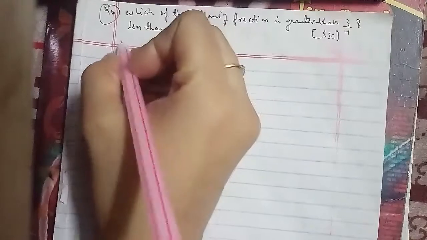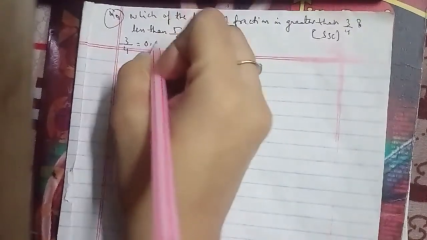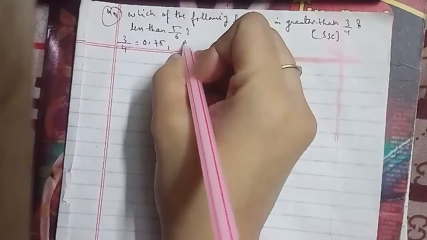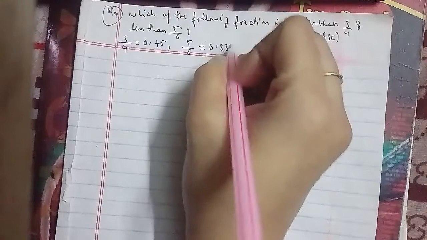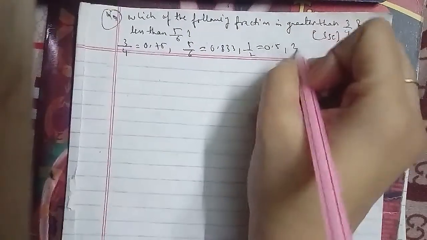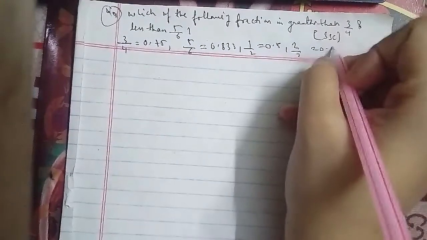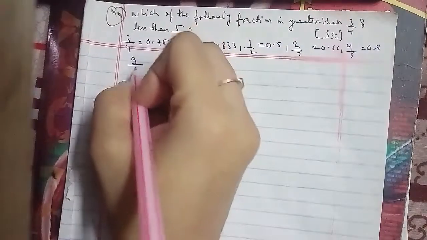So 3/4 equals 0.75, 5/6 equals 0.833, 1/2 equals 0.5, 2/3 equals 0.66, 4/5 equals 0.8, and 9/10 equals 0.9.